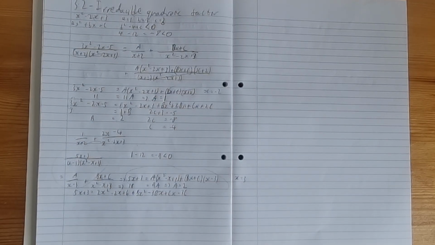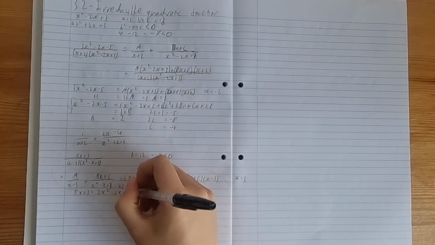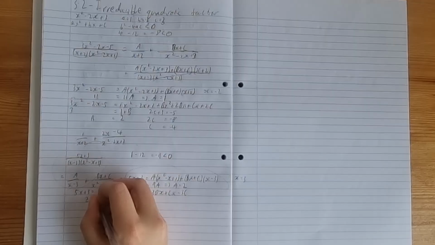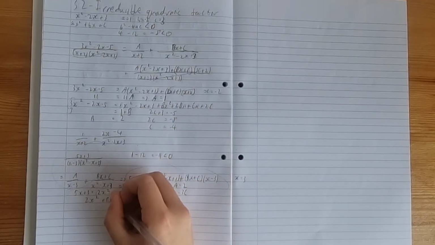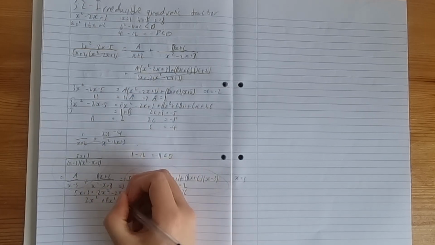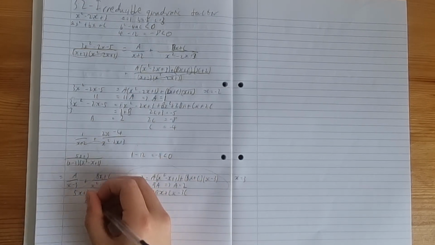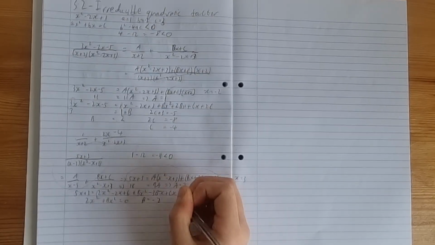And now we can compare coefficients. And interestingly, there's no x squared coefficient here, which means that 2x squared, which is here, plus bx squared must be equal to 0. Which means that b must be equal to -2, of course, so this is the opposite of this and it removes it, so b is equal to -2.